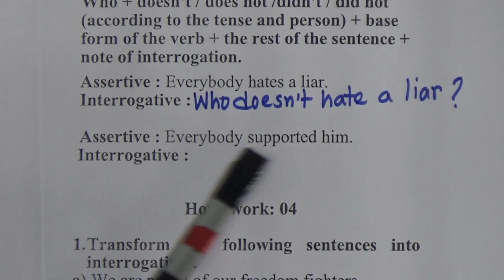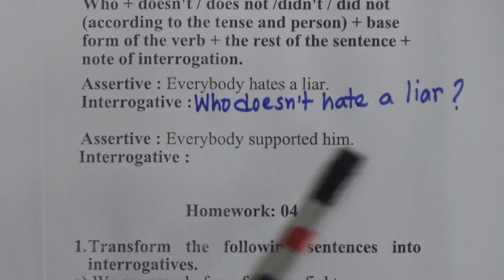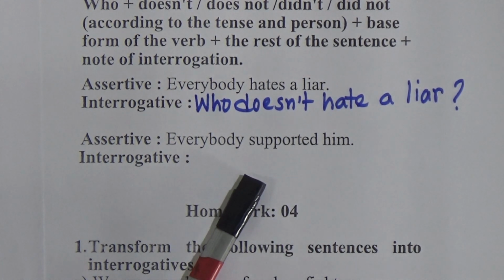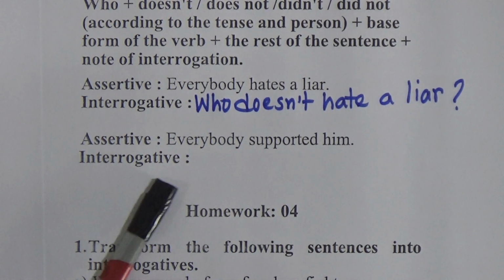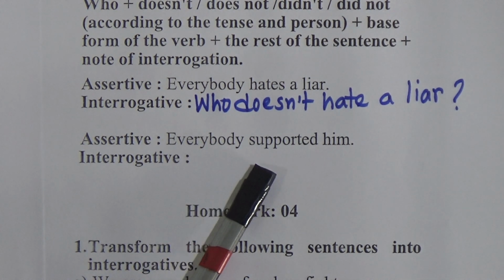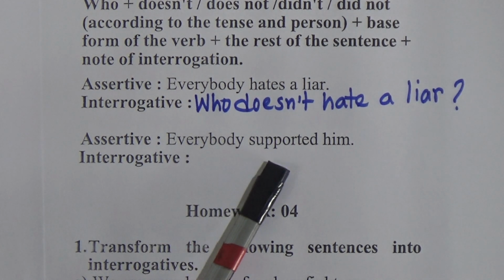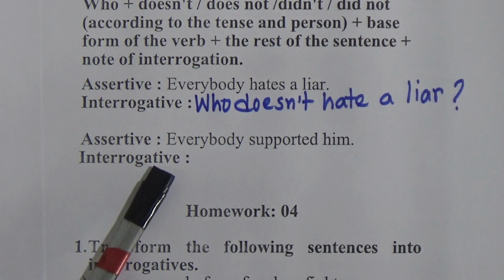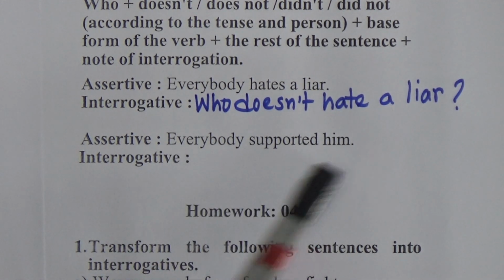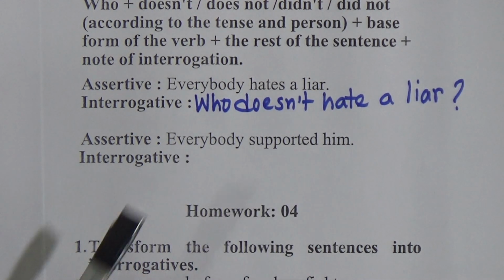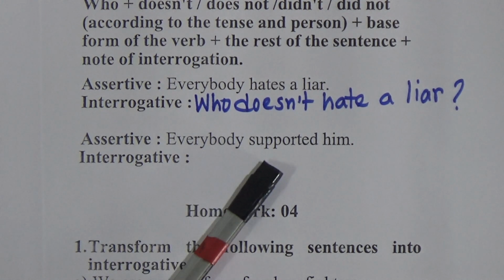Now look, everybody supported him. Everybody supported him. Supported. This is the past form of the verb support. That means the tense is simple past or past indefinite. So what will we write? After who, we will write here did not.